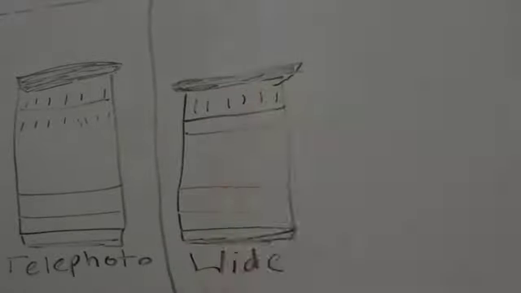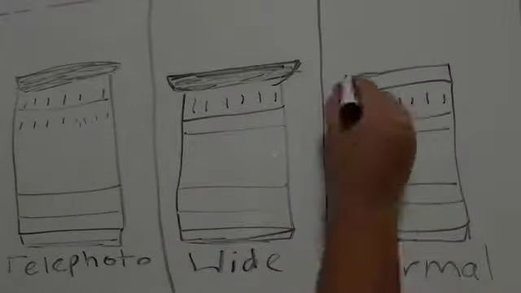That's our normal lens. Now let's talk about our abnormal lenses. Man, I wonder who came up with this lame script.